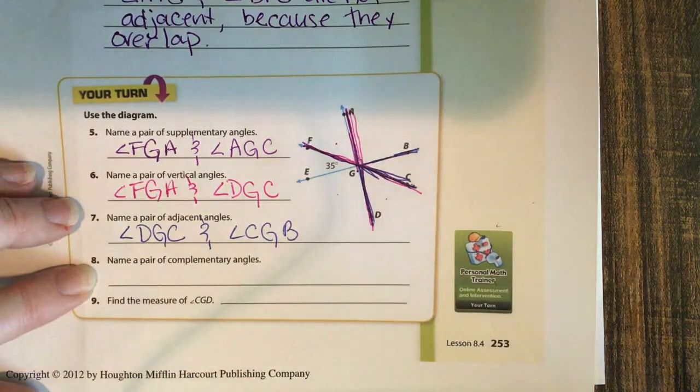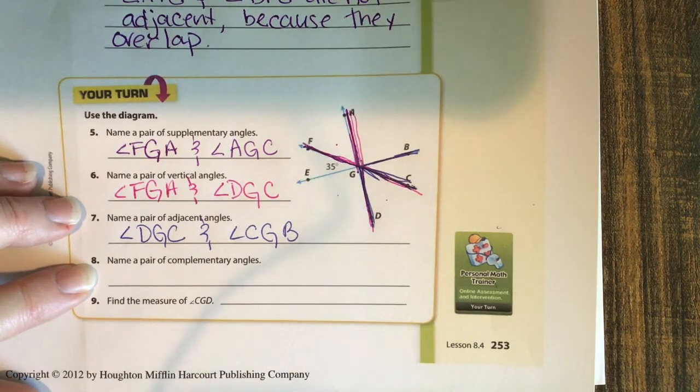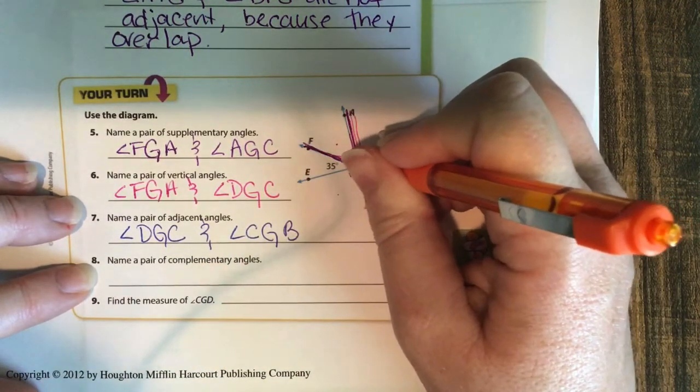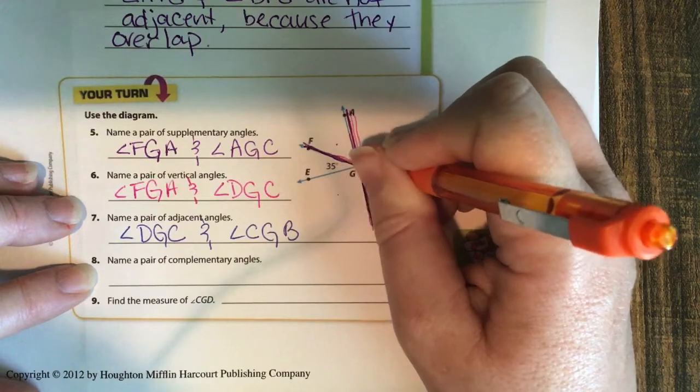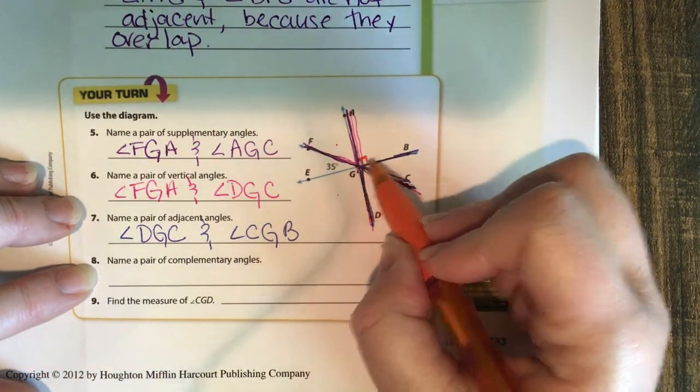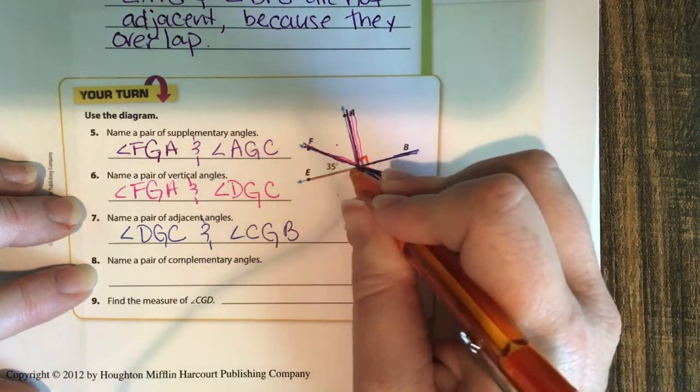And then it says name a pair of complementary angles. Remember, complementary angles will add up to 90 degrees. And I marked this up so much, but you should be able to see that there was a little box here. A little box here, so that was 90 degrees. But this is a straight line.